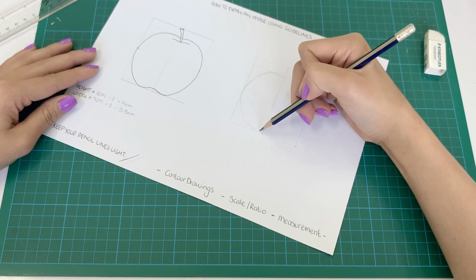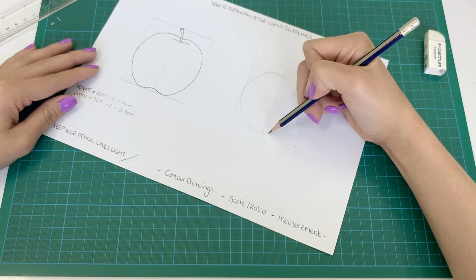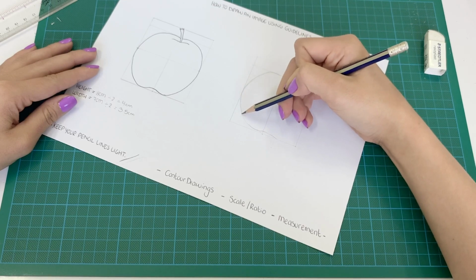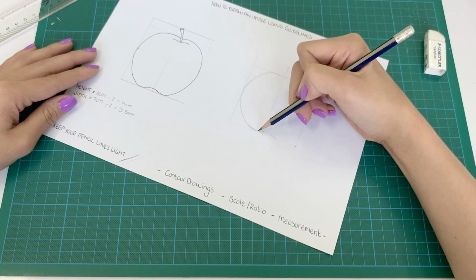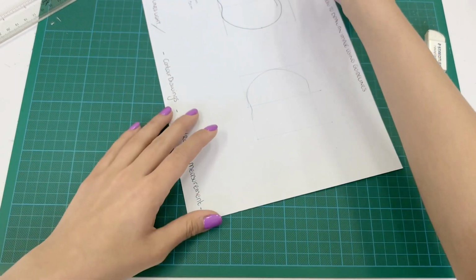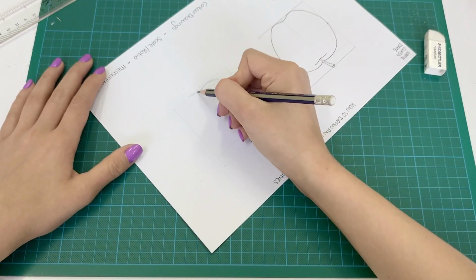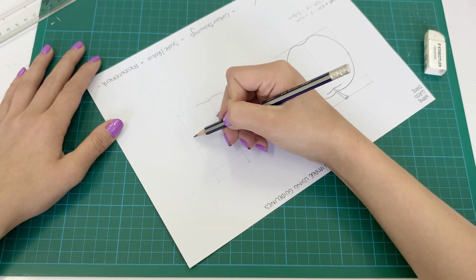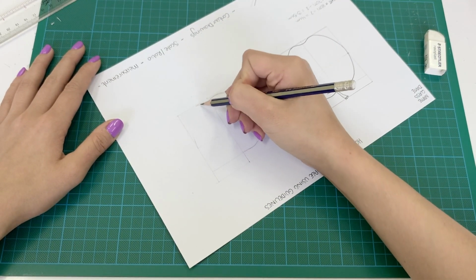Keep in mind that the whole purpose of drawing a guideline is so that we can stay within the box. You're not supposed to draw outside of the guideline because then our drawing is not going to be accurate. It also helps to turn the paper around so that your hand is more free to curve around.